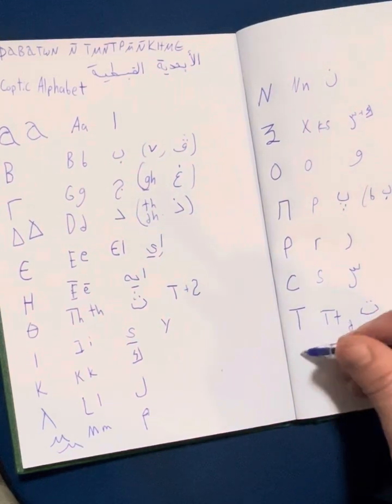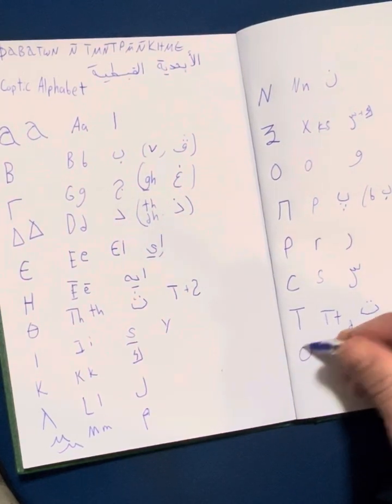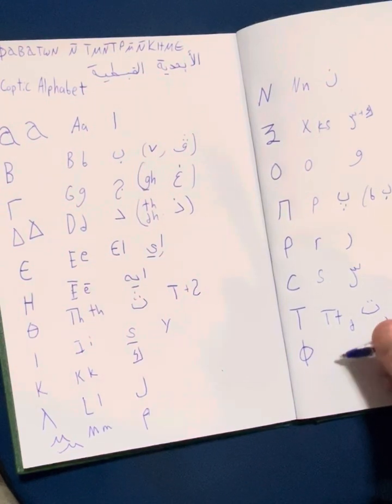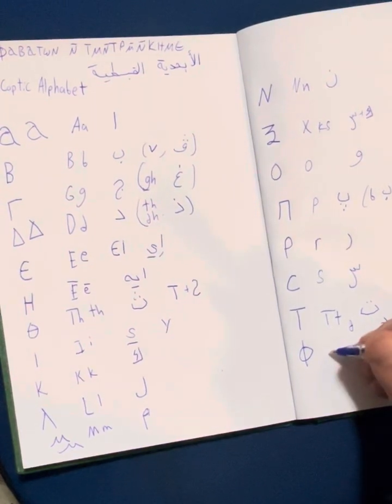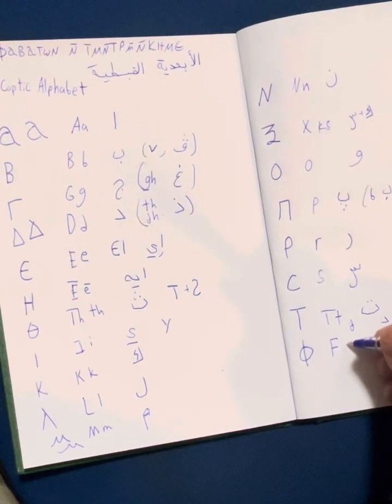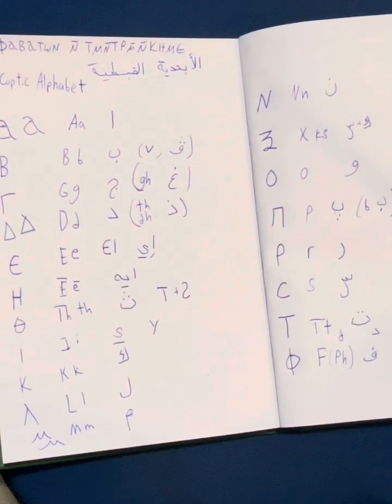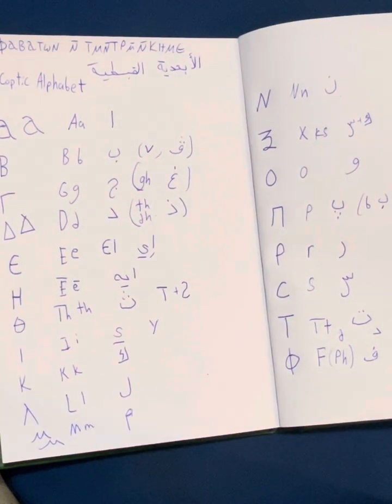Then we've got phi. Phi looks like a circle with a vertical slash through it. It's supposed to be kind of like an F or a PH, phi. Again, it really depends who you ask. There's a lot of different ideas about the best way to pronounce words in Coptic, depending on the dialect and the time period.